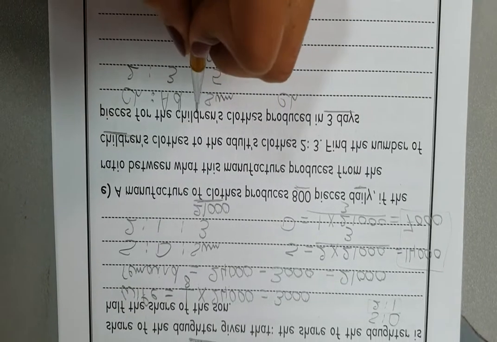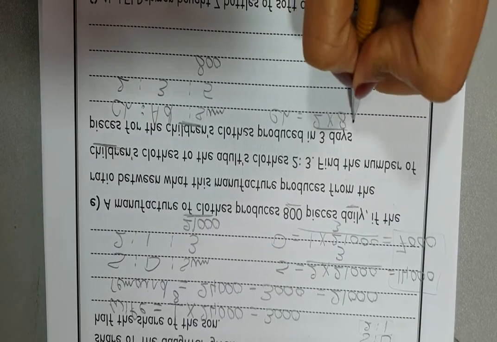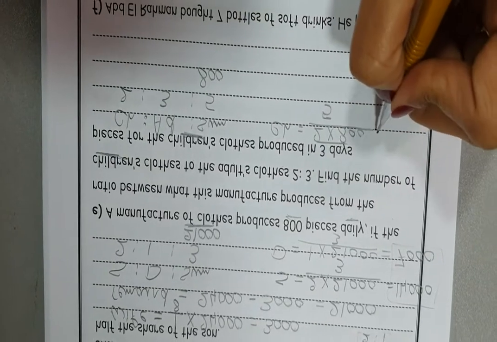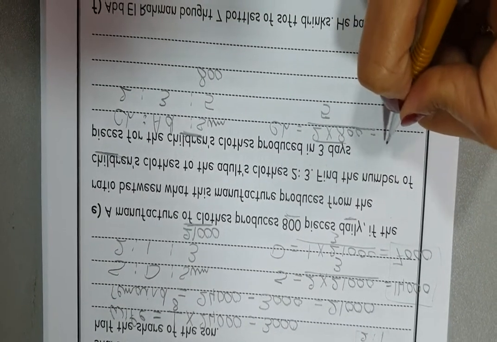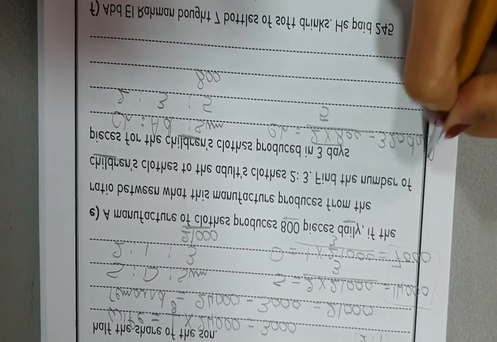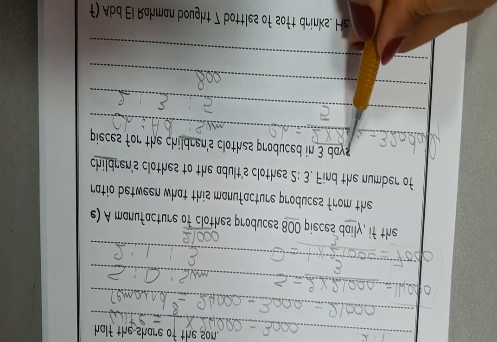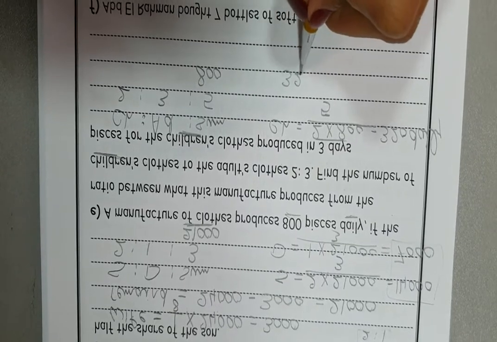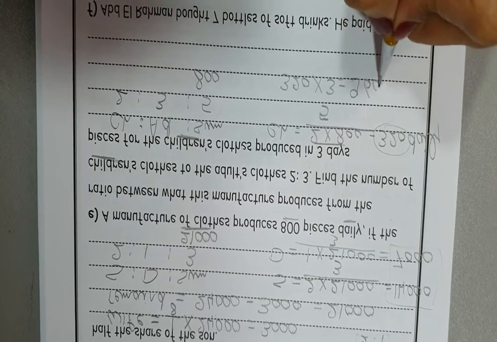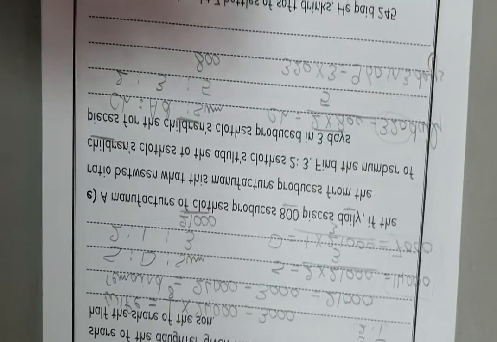I want to find the children's pieces only. The children's pieces is 2 times 800 over 5. It will be 320 pieces daily. But here you want to find what is produced in 3 days, so I will multiply 320 times 3. It will be 960 pieces of clothes in 3 days.